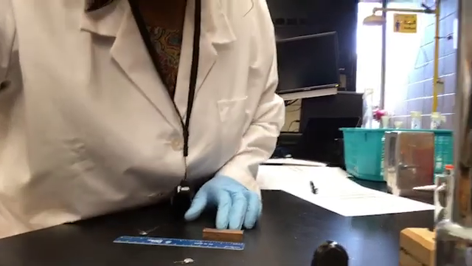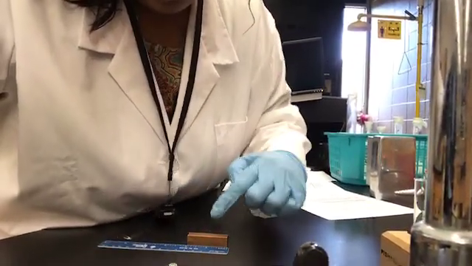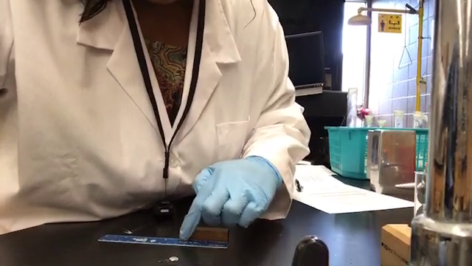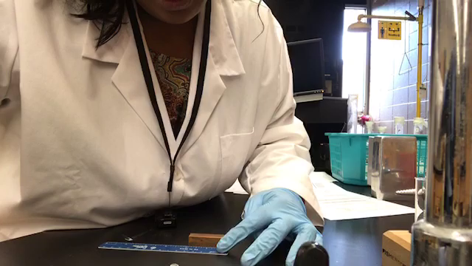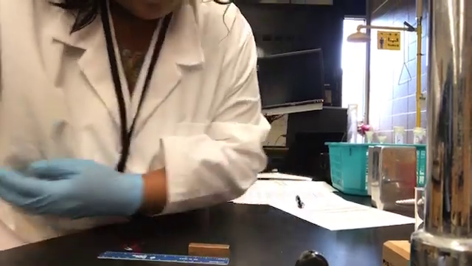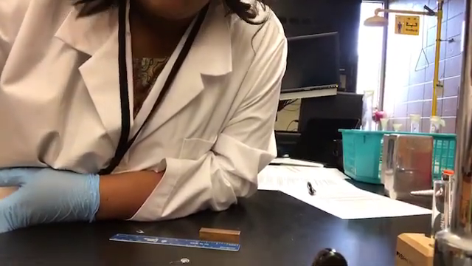So the length of our copper metal block, here is the 1 inch mark, here is the 2 inch mark, and you have 16 divisions or 16 tick marks in between the numbers 1 and 2.